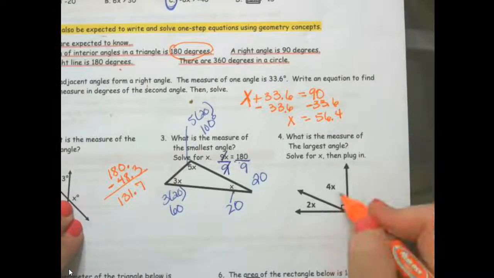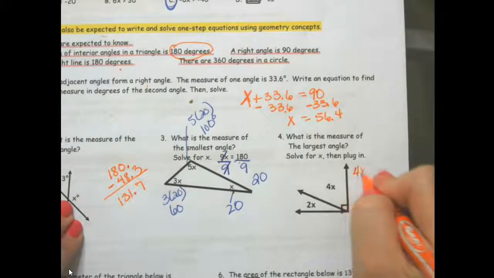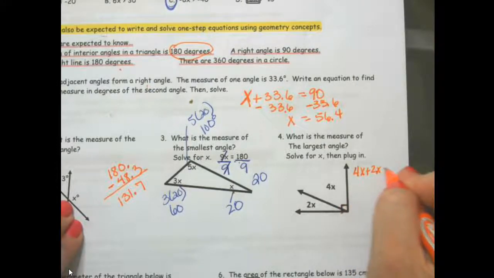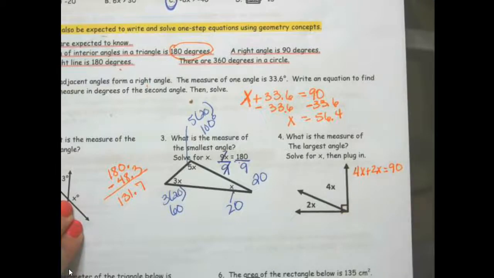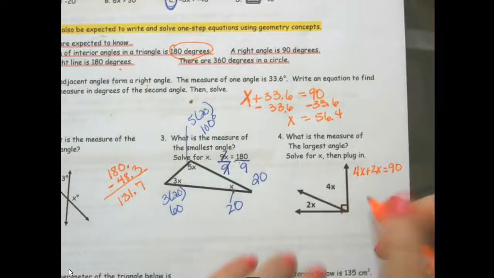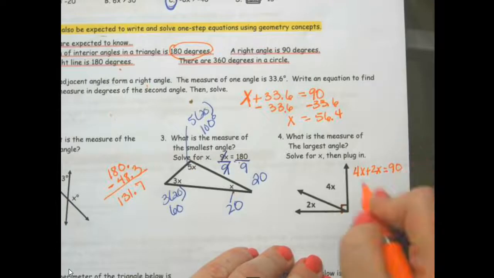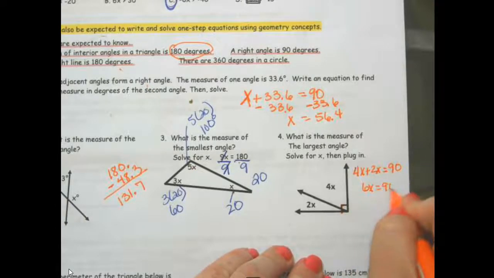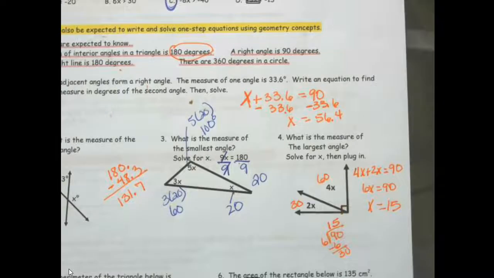This forms a right angle. This sign means right angle. So 4x plus 2x equals 90 degrees. So we can solve what x is. 4x plus 2x equals 6x equals 90.